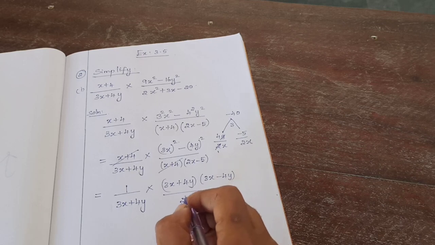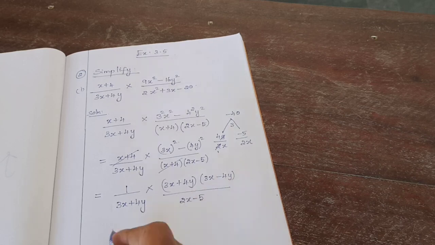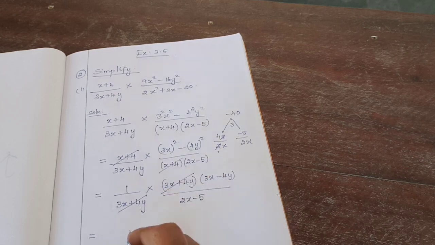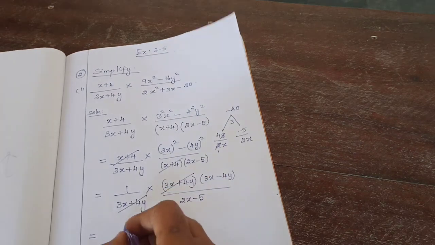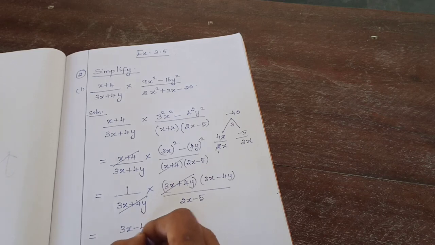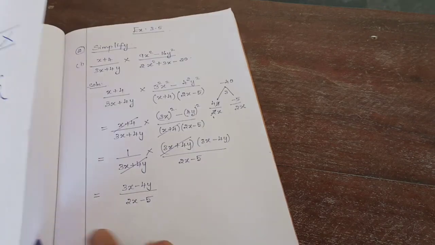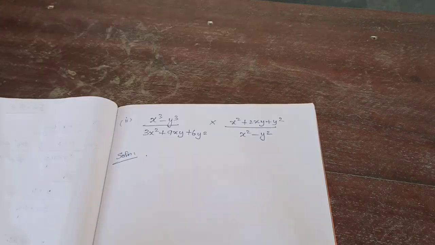Then again, is there any possibility to cancel? Yes. 3x plus 4y and here also 3x plus 4y. So what is the final answer? 3x minus 4y divided by 2x minus 5. So this is the answer for this question. Let's see the second subdivision.